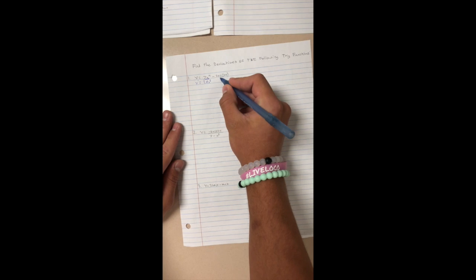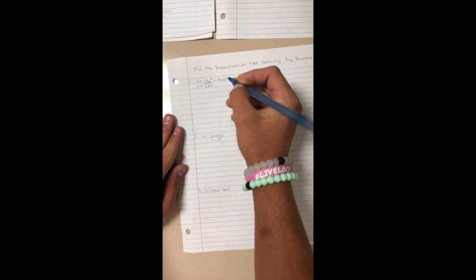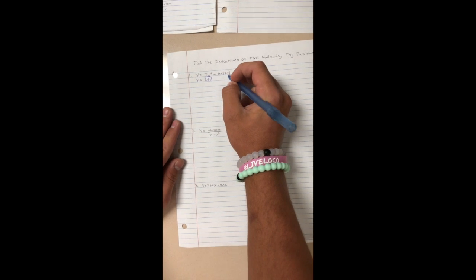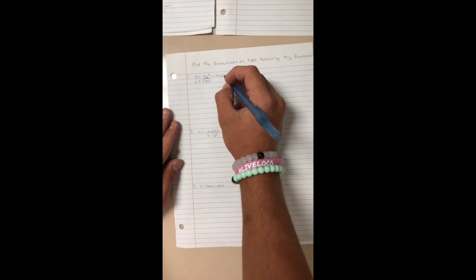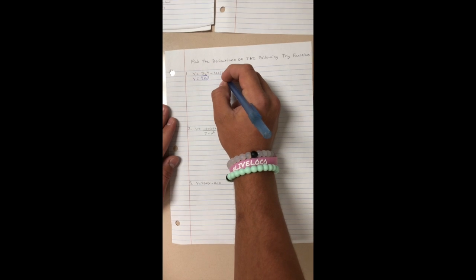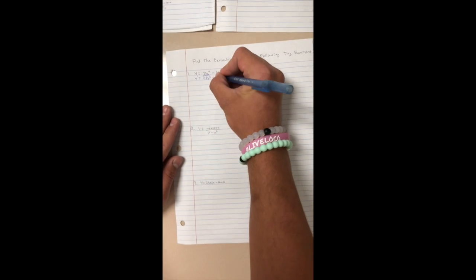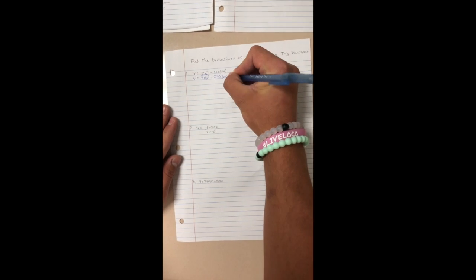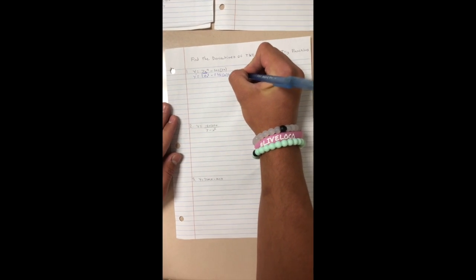And your second term is negative secant of 2x. And the derivative of secant is secant x tangent x, and with the 2x, all you do is just bring the 2 in front and then keep the 2x in the parentheses, so you end up with negative 2 secant of 2x tangent 2x.